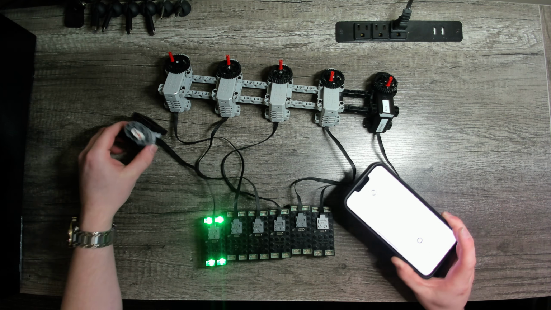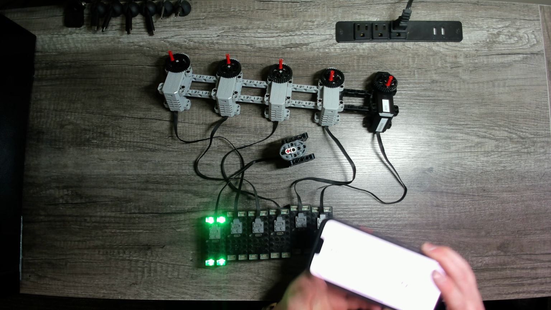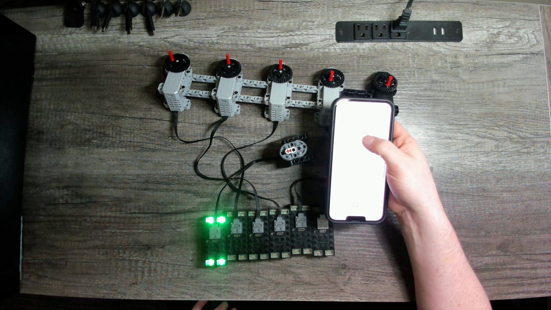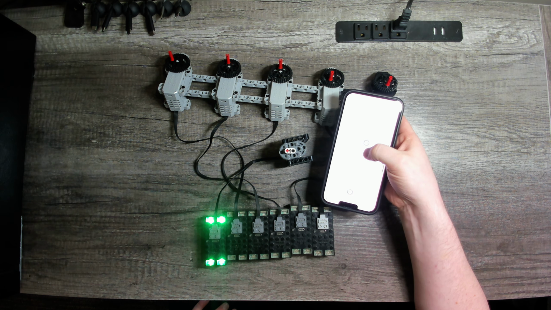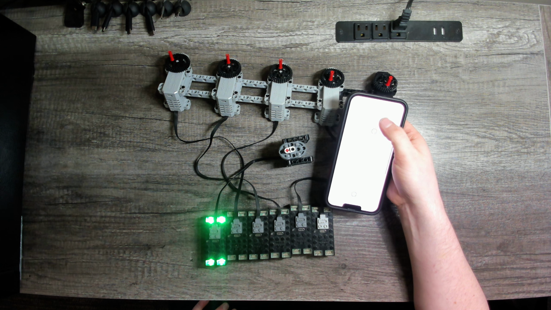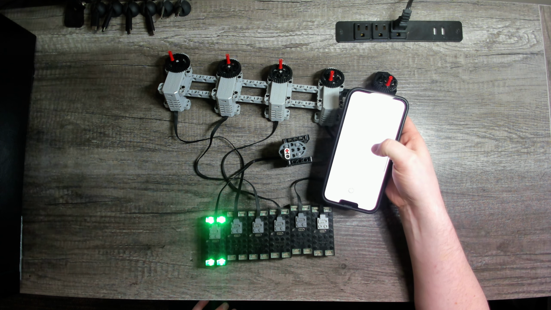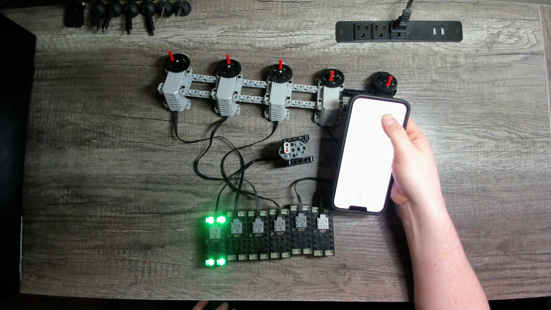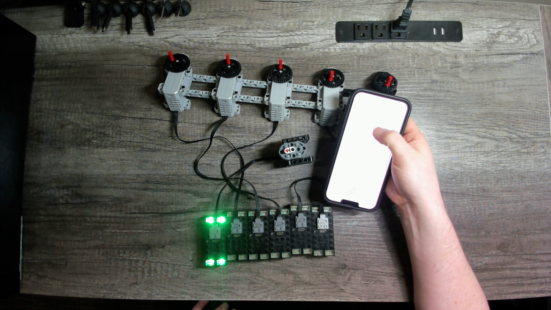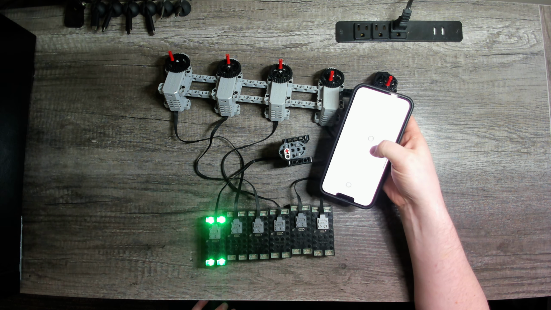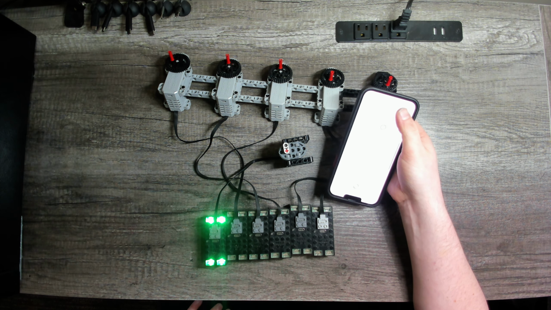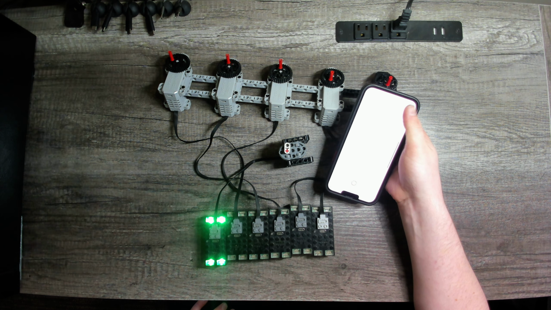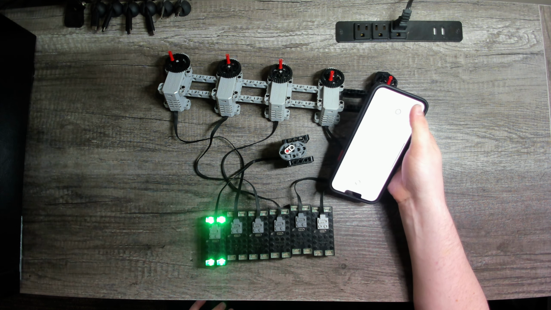And what you'll notice is, I'll move this over to the center so this can be seen. There's plenty. And there's almost no latency. It's extremely responsive.